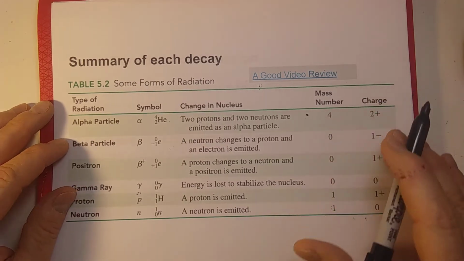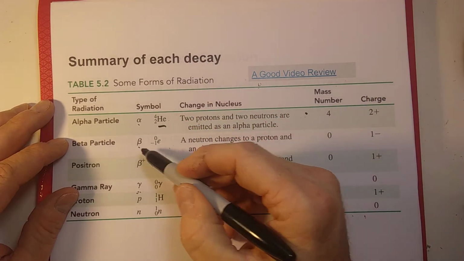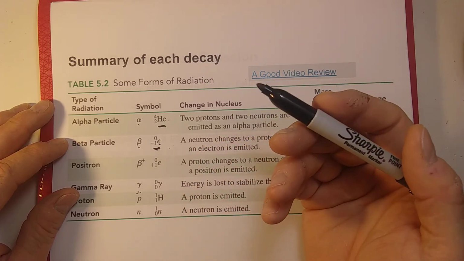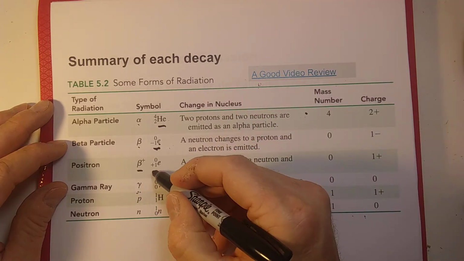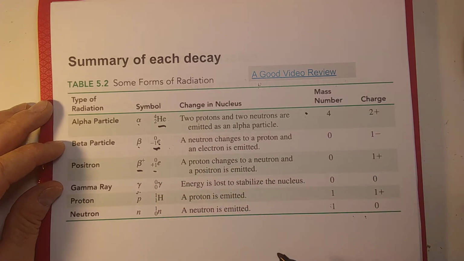All right, I think we're going to go a little bit faster. So the alpha particle, we said, can be represented like this. The beta has that charge on the bottom, noting that it's just an electron. Basically, a beta particle is an electron. The positron is a positively charged electron, so we have a positive charge. Gamma does not have any charge, and it does not have any mass.